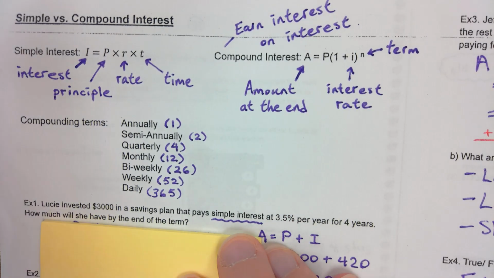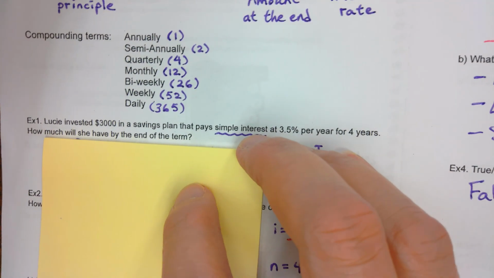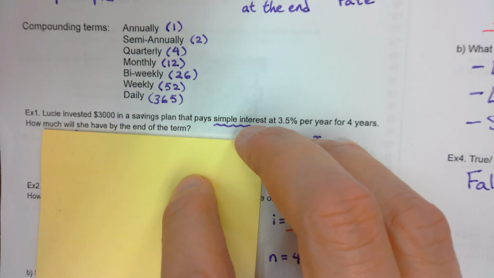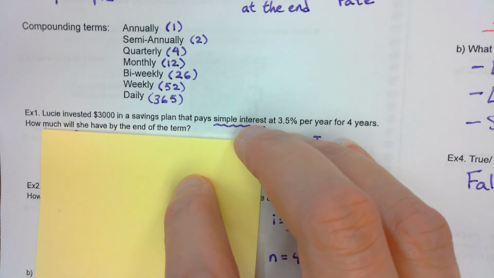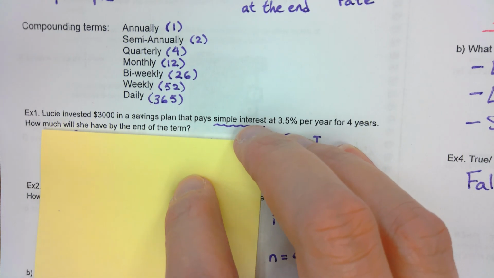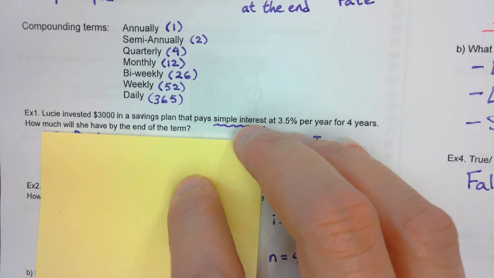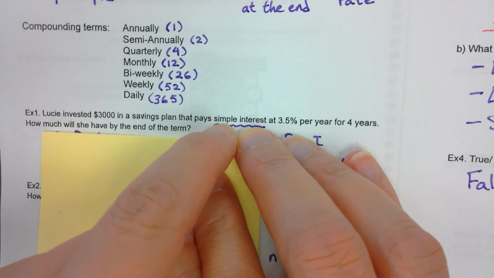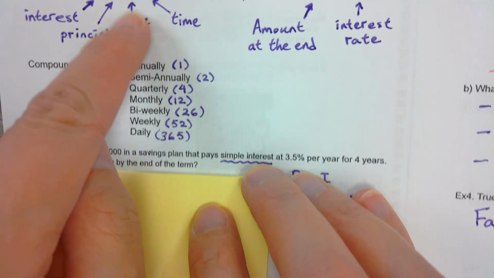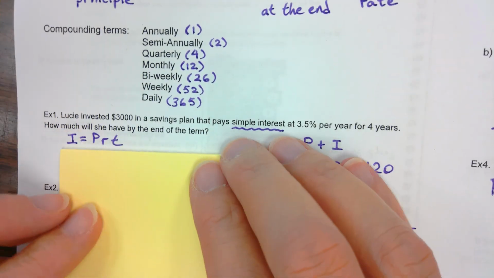So Lucy invested $3,000 in a savings plan that pays simple interest at 3.5% for 4 years. How much will she have at the end of the term? So at the end of 4 years, she goes back to the bank and checks her balance. So how much will she have? Because the words simple interest are here, I know I'm supposed to use this formula. Right? So I equals PRT.